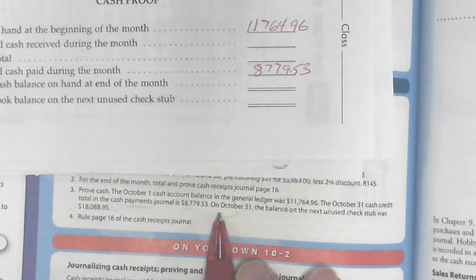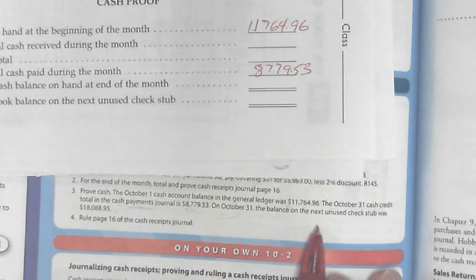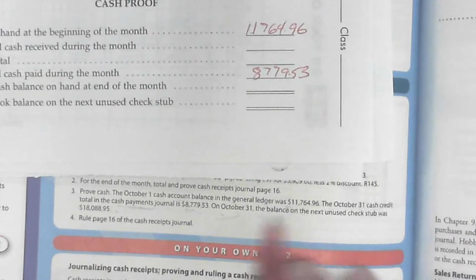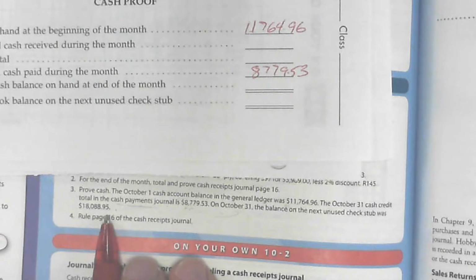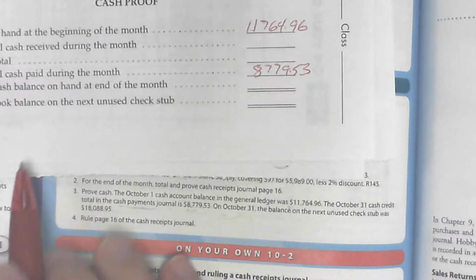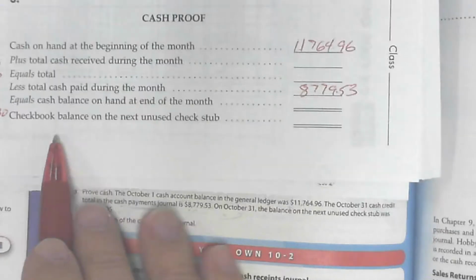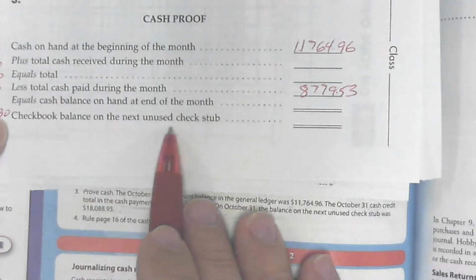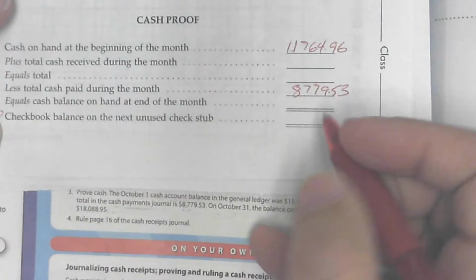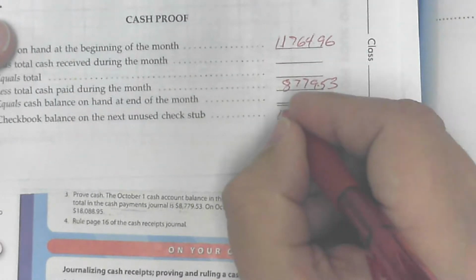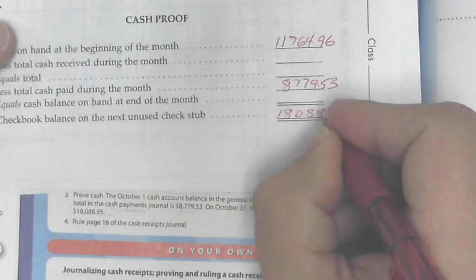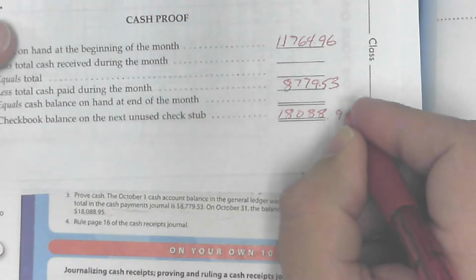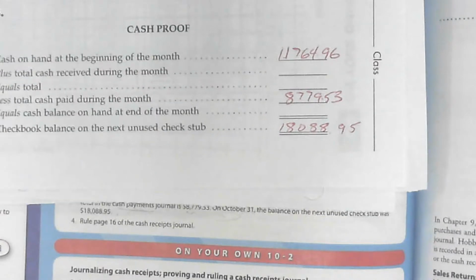Then our next line is October 31st, the balance on the next unused check stub was $18,088.95. So we've got our line here, checkbook balance on the next unused check stub, $18,088.95.